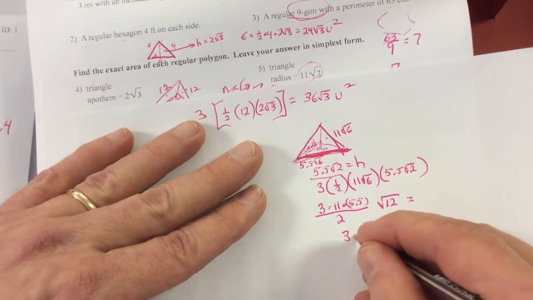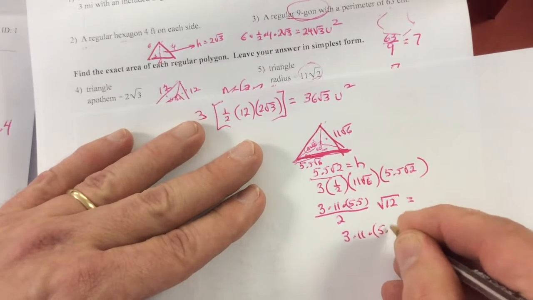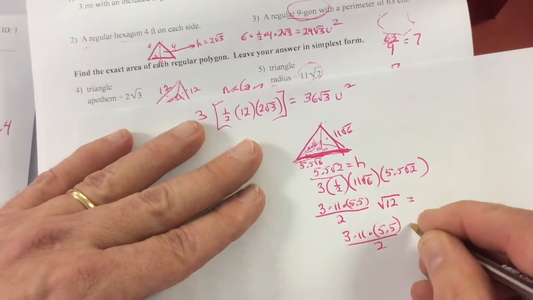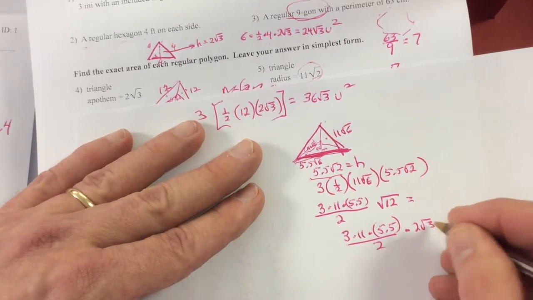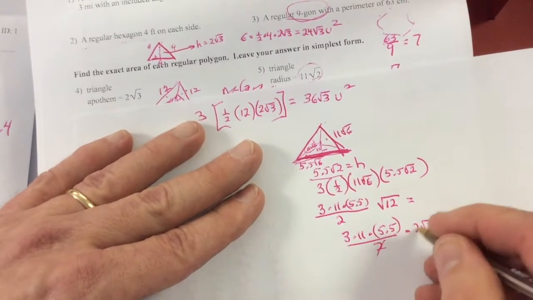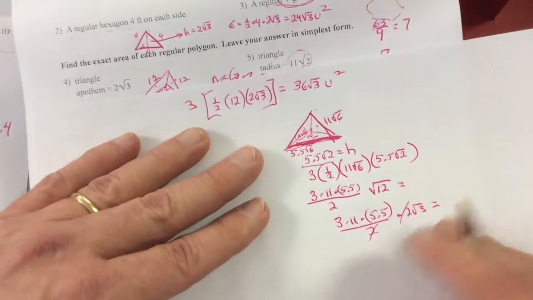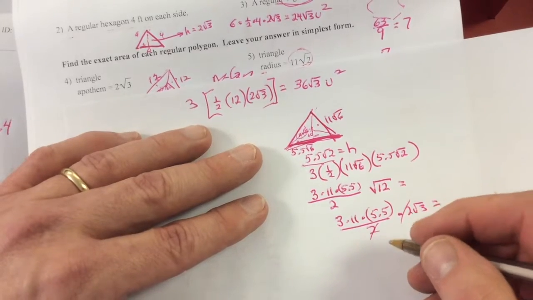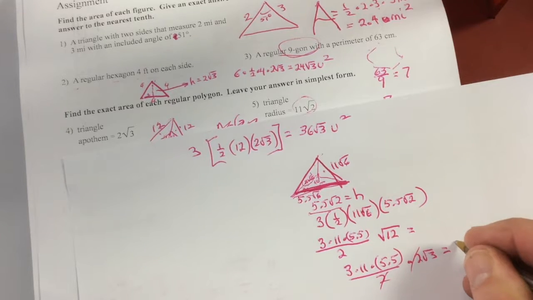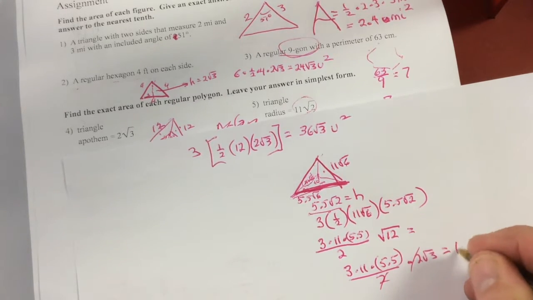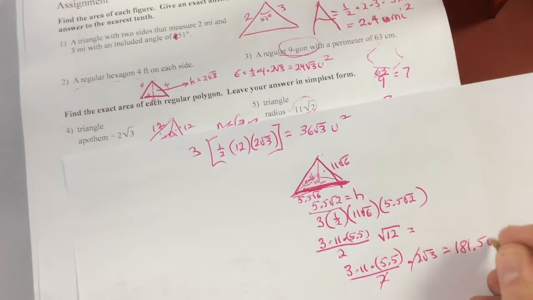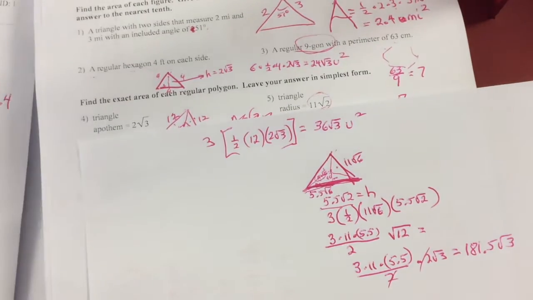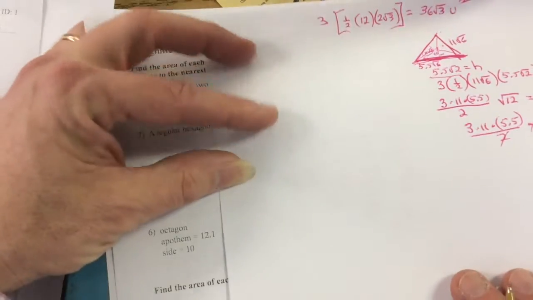Okay, so we'll take care of these numbers here. It's going to be 3 times 11 times 5.5 over 2 times 2 square root of 3. And now you can see why I did it that way, so I can cancel out the 2's. Now I don't have to worry about being a fraction. I've got 3 times 11 times 5.5 times the square root of 3. And that's 181.5 times the square root of 3. So that's the answer to that one. Let's move on to the next.